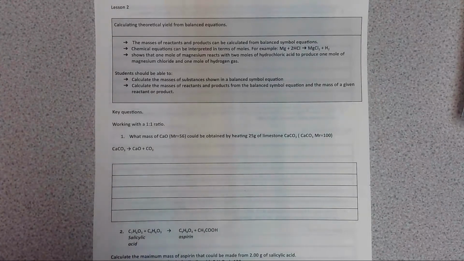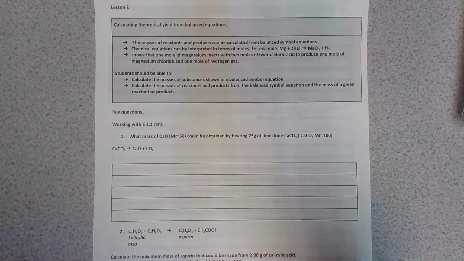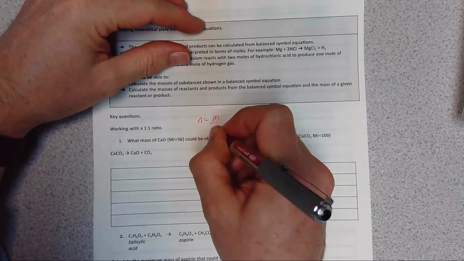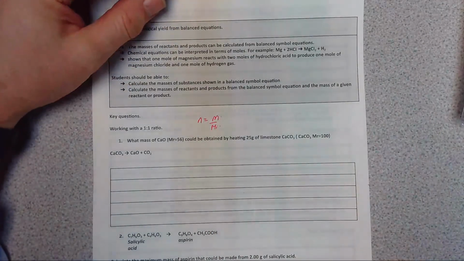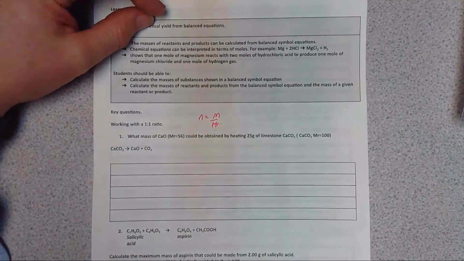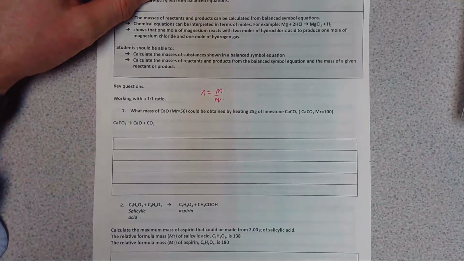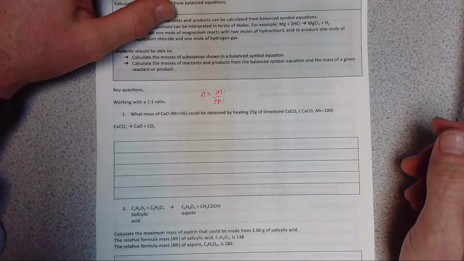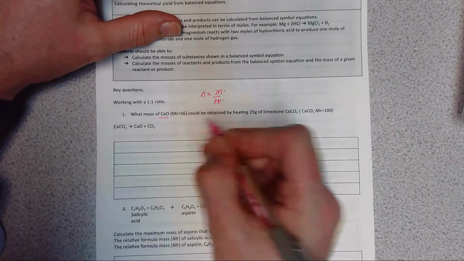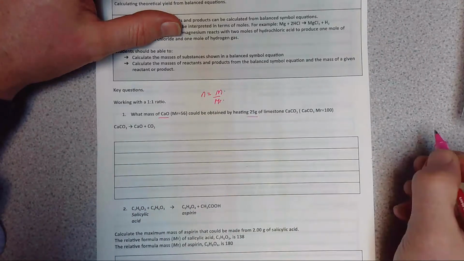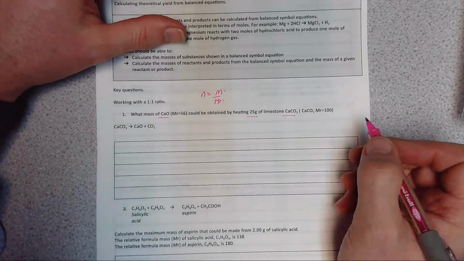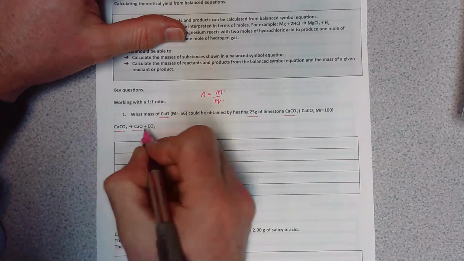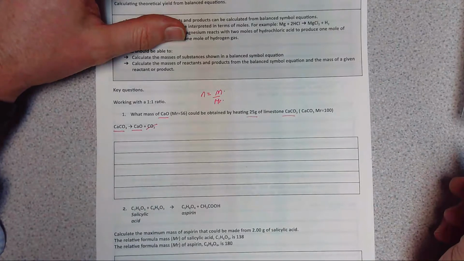When you do these calculations, you need to remember your number of moles is your mass divided by the MR. And in these questions, you will be given the MR of the reactants and products that you're expected to work with. So in this example, what mass of calcium oxide would be obtained by heating 25 grams of limestone. So we have our balanced equation here. Now we're only interested in the calcium carbonate making the calcium oxide. We're not interested in the carbon dioxide, so we can ignore it.